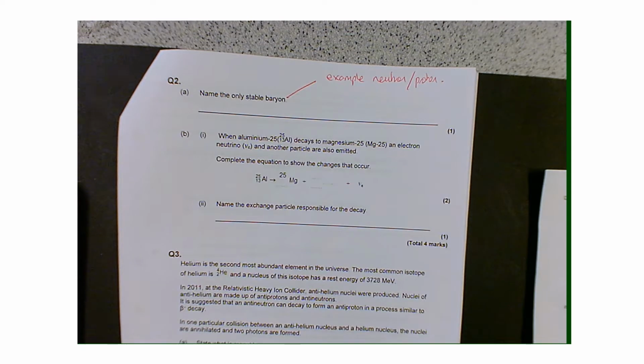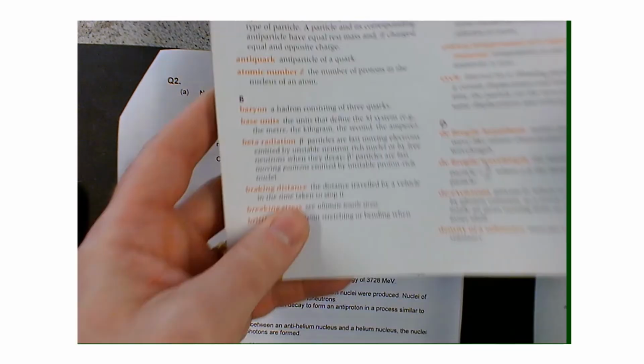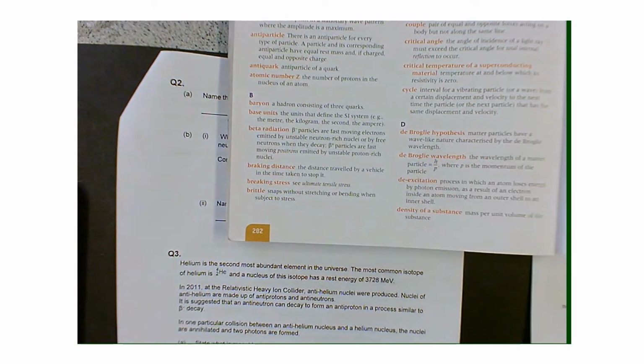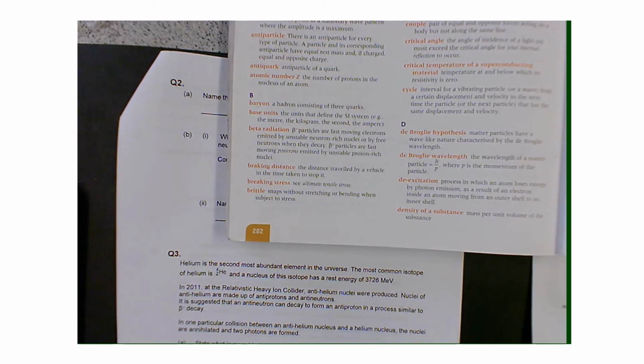Okay. Right. Now I'm going to read out what it says in, well, I'll put it onto the screen, what's said in the textbook. Baryon, a hadron consisting of 3 quarks. So what you said, Darrell, wasn't incorrect. It was examples of what a baryon is. What you said wasn't incorrect, George. You said it consists of 3 quarks.